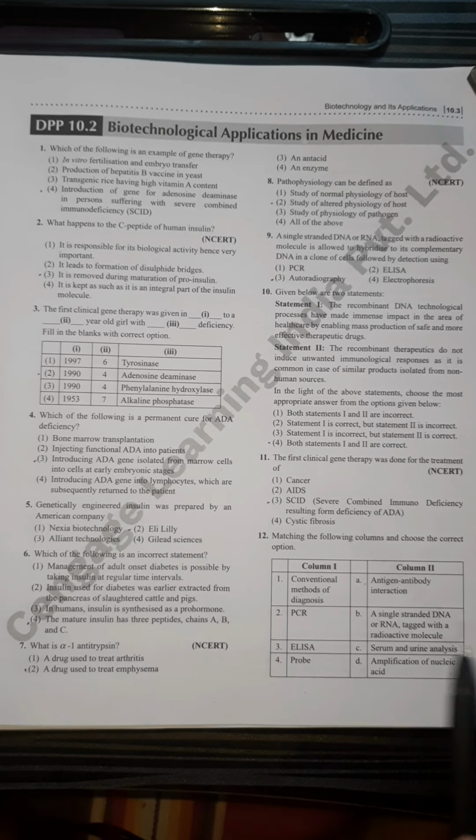Yes, correct. Reason: the probe will not have complementarity with the mutated gene. Correct. So both assertion and reason are correct, and reason is a correct explanation for the assertion. So option 4 is correct. What is the site of production of ADA in the body? The site of production of ADA is lymphocytes.